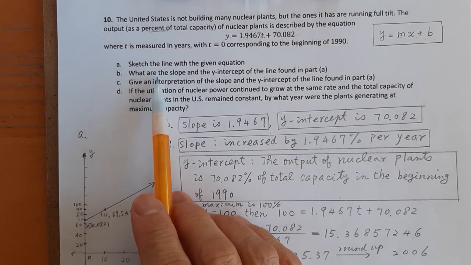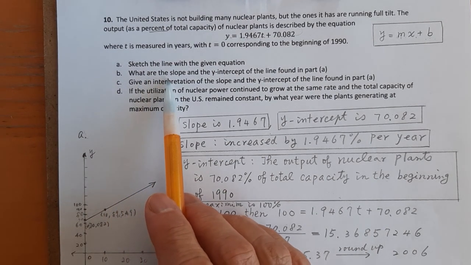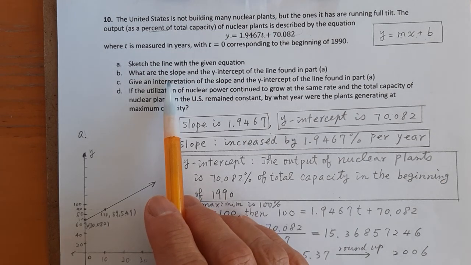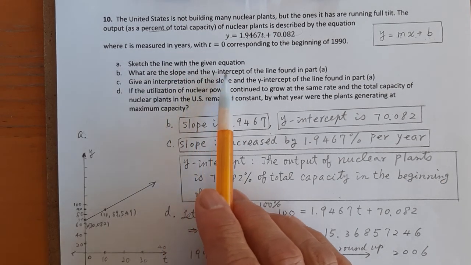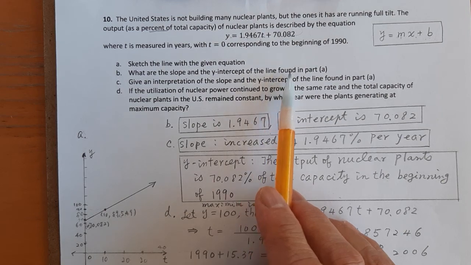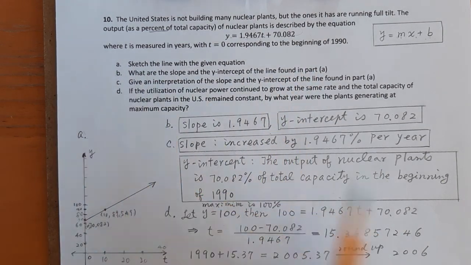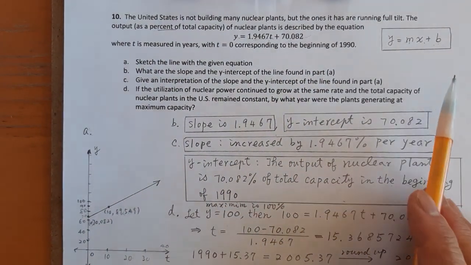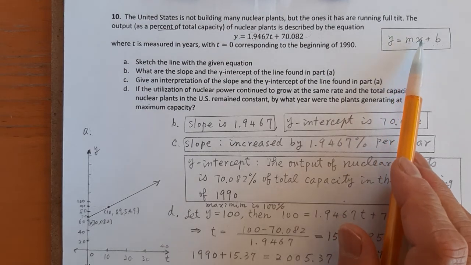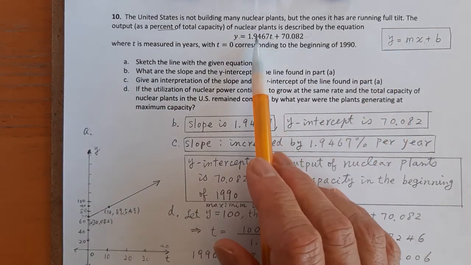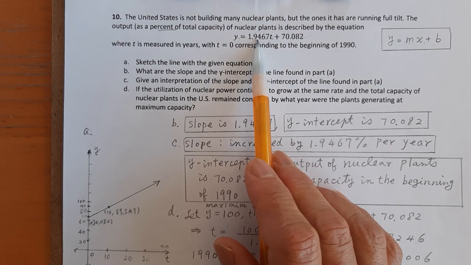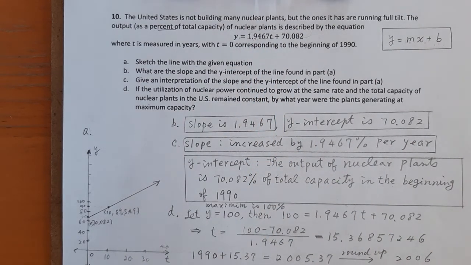Part B: what are the slope and y-intercept of the line found in part A? The slope is the coefficient m, which is 1.9467.